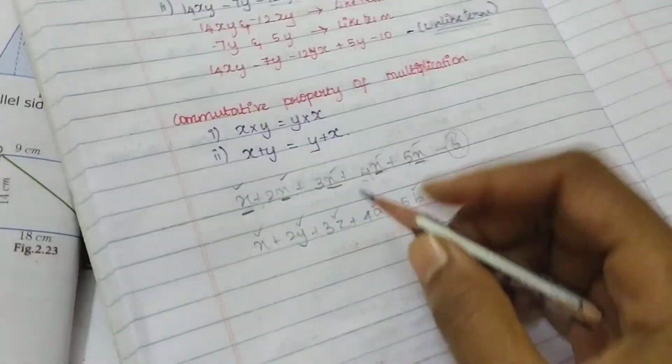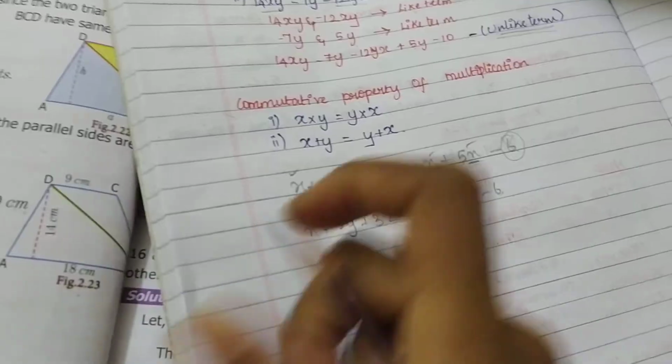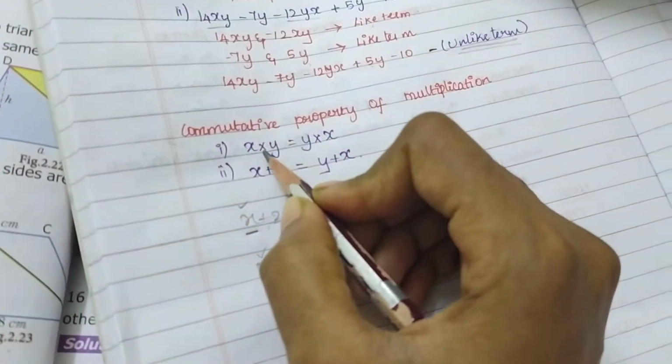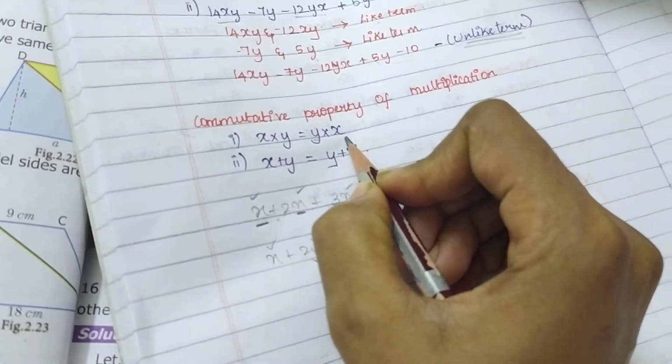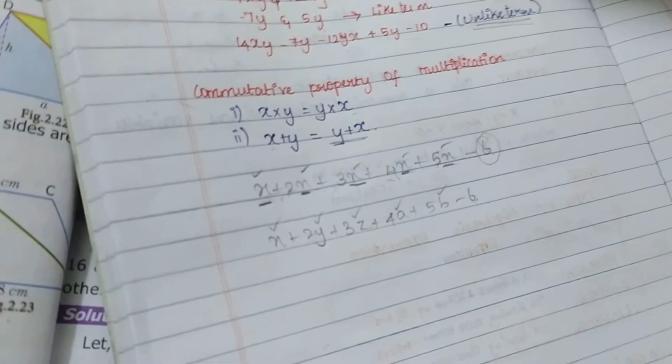By using the commutative property, we can rearrange the algebraic expression. x into y, I can write y into x. And x plus y, I can write y plus x. That's what they mention.